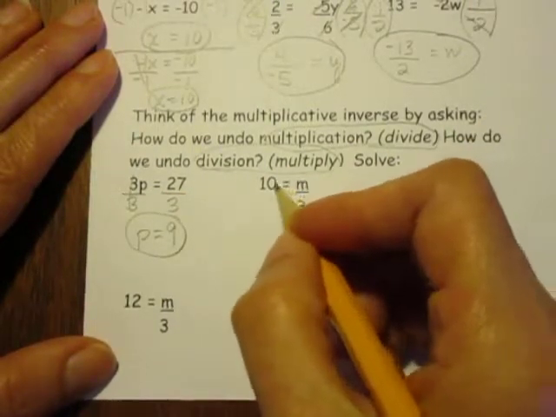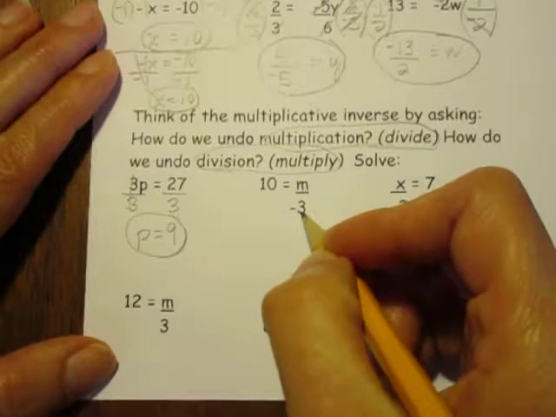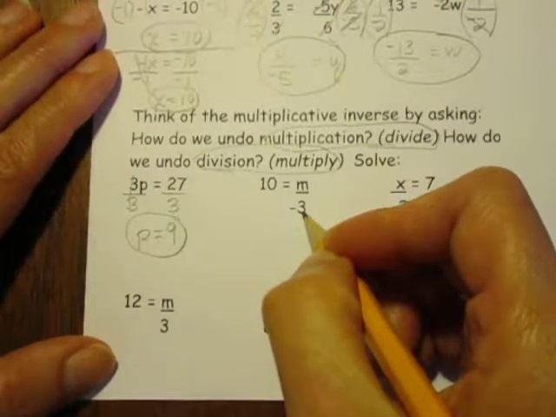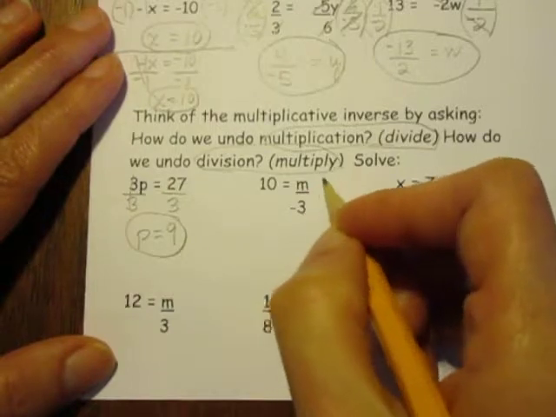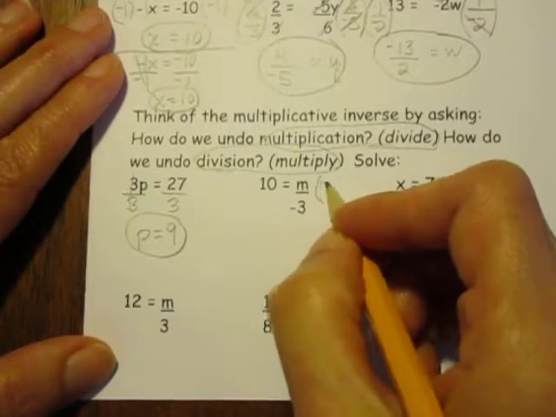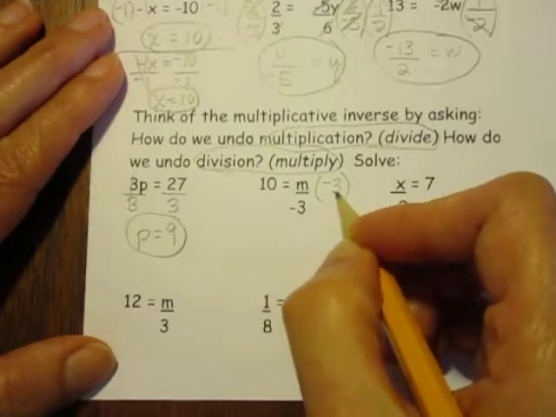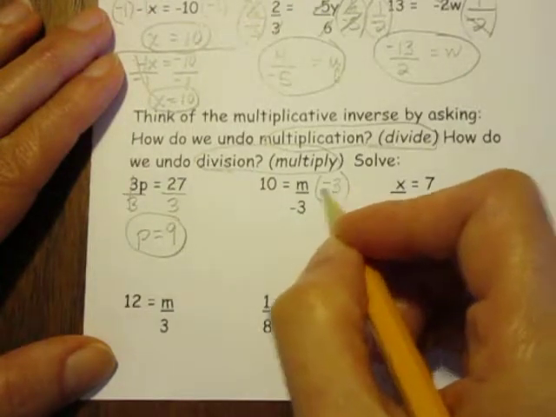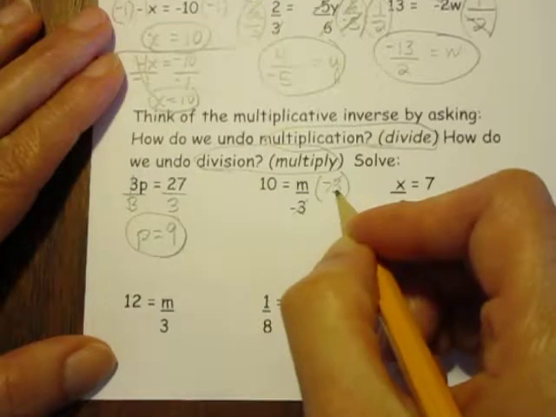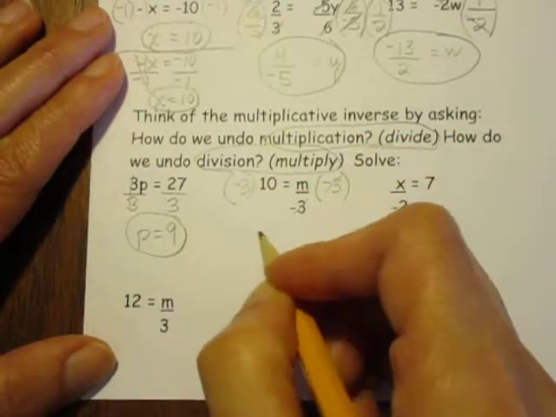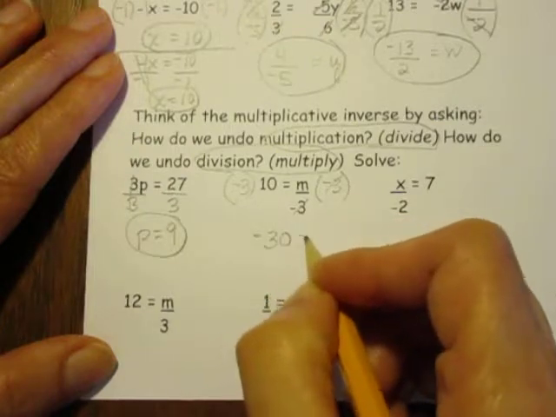Okay, here we've got 10 is equal to m over negative 3. In other words, that's saying m divided by negative 3. So how do we undo that division? We would need to multiply by negative 3. That would be like multiplying by negative 3 over 1. So our 3's would reduce there. If I multiply the right side by negative 3, I have to multiply the left side by negative 3. So I end up with negative 30 is equal to m.